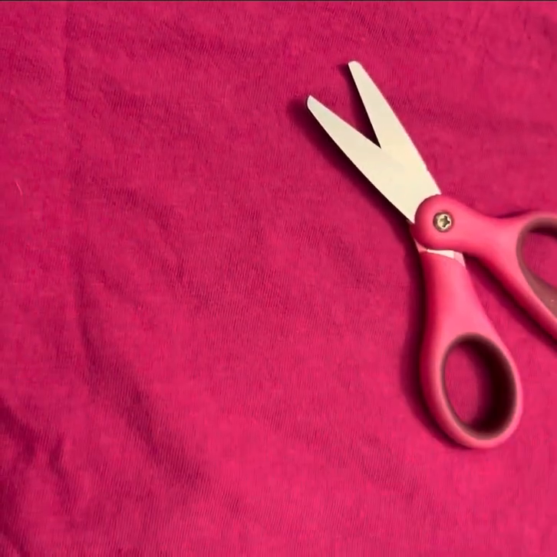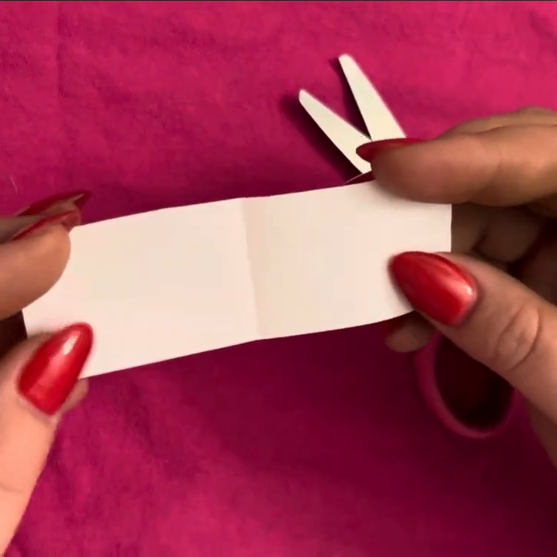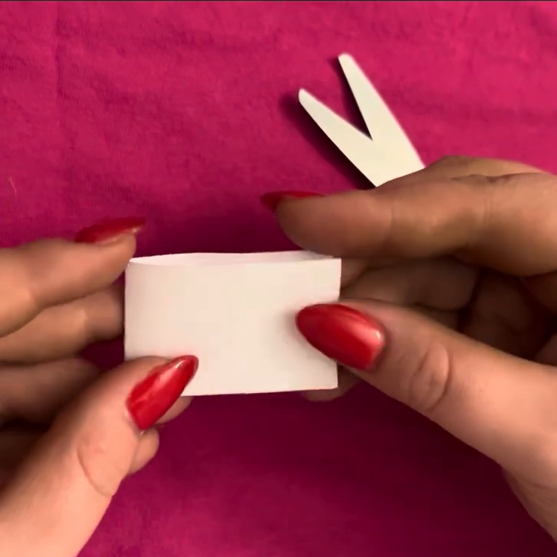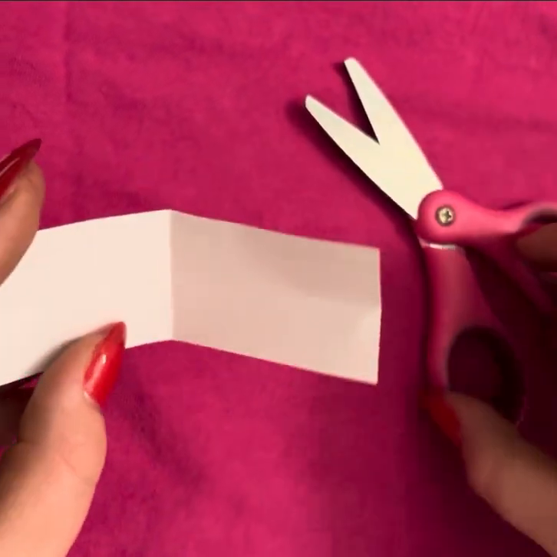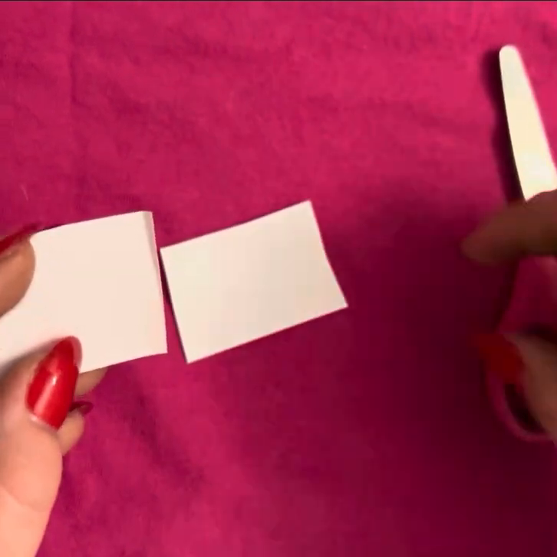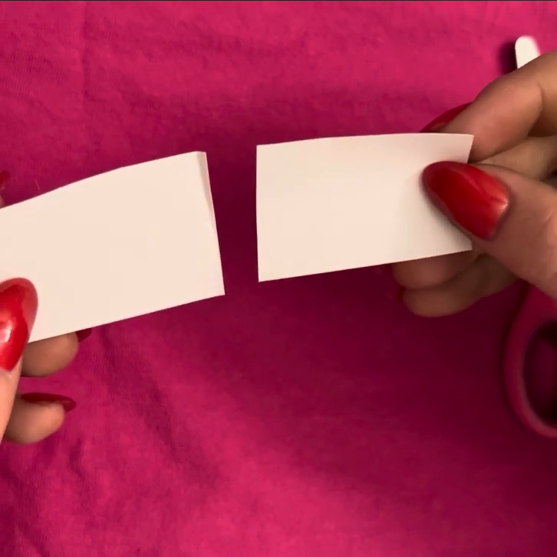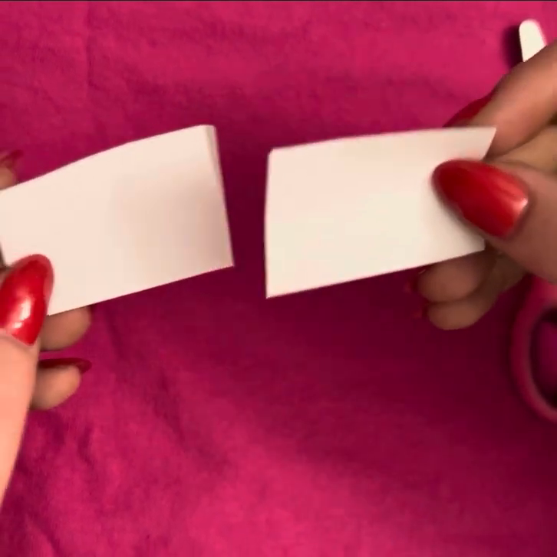I can do the same thing with the rectangle. I will take my rectangle. We can see my folded line where I folded it down the middle. And I will cut down the line. Here I have 2 equal halves of a rectangle. They are the same size.